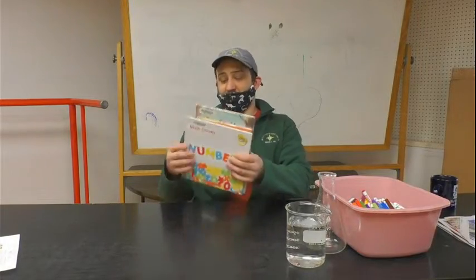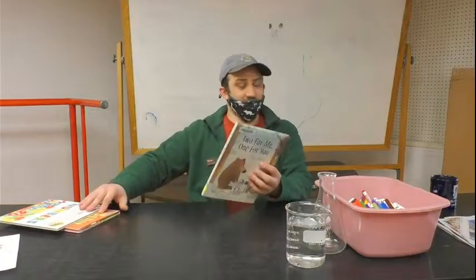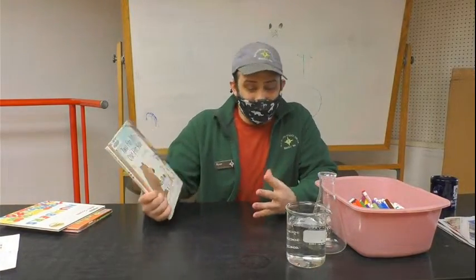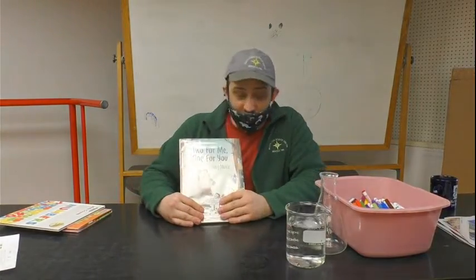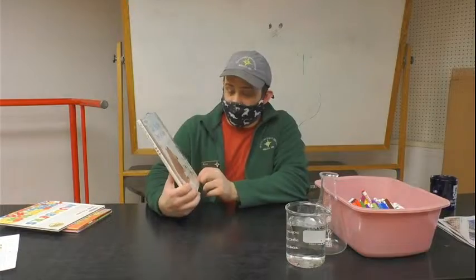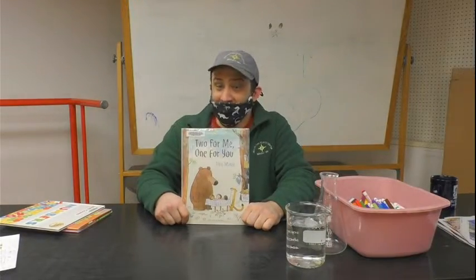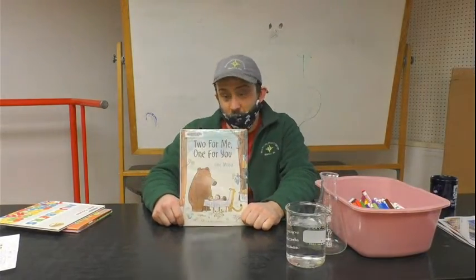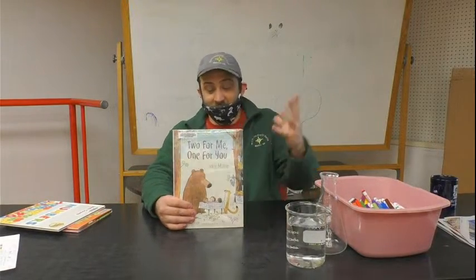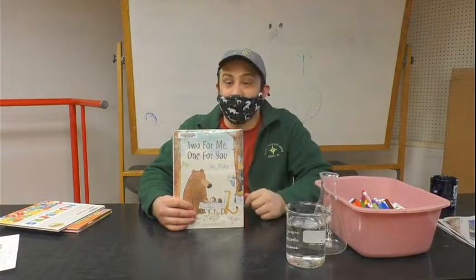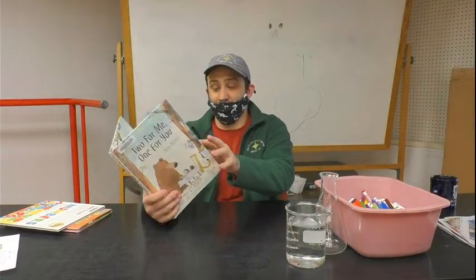But we're going to talk a little bit about some of the ideas from these books, and we're going to do some illustrations having to do with the ideas in this book. The first one I want to talk about is the book he read called 2 for Me, 1 for You. In this story, a weasel and a bear are sitting down to enjoy a nice dinner together, and they find that they have 3 mushrooms to share between 2 people. They have a very difficult time dividing those 3 mushrooms between the 2 of them. They go into all sorts of arguments before it eventually gets resolved by somebody else coming and stealing one of the mushrooms. Spoiler alert, I guess.